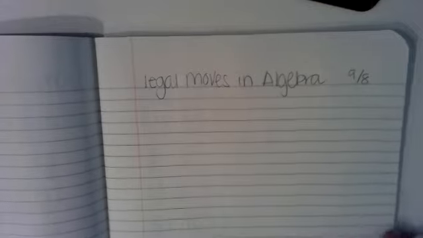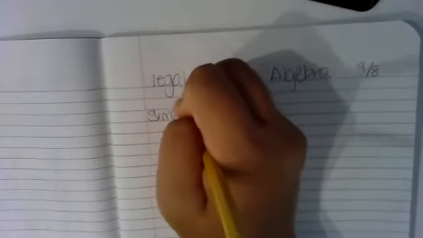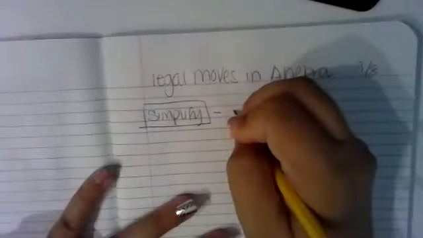Basically, these are the different types of steps you can do in math to solve an algebraic equation. We can't just make up our own math and do whatever we want, so there are only specific things that we can do. So the first thing is we can simplify. So simplifying, and what does simplifying mean? The different ways we could simplify is to distribute.